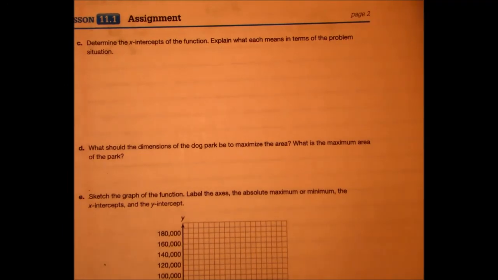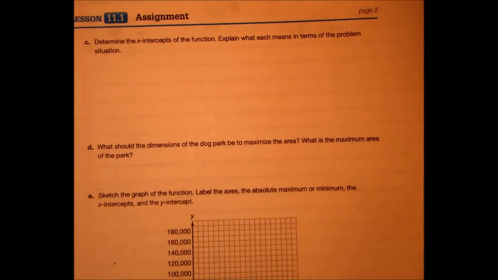Okay, and question C says, determine the x-intercepts of the function. Explain what each means in terms of the problem of the situation. All right, so when we do this, let me move some things around here.